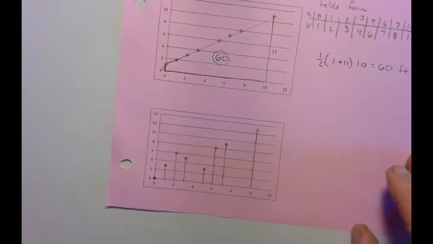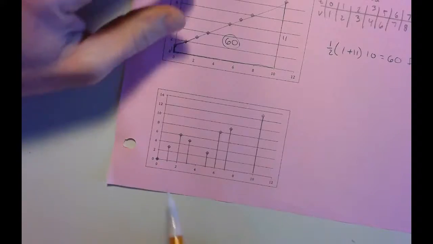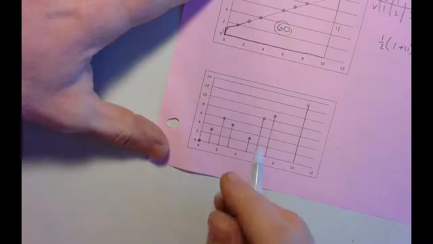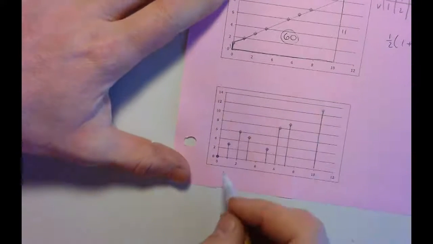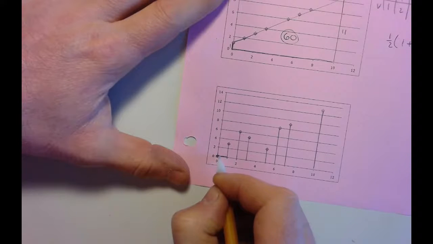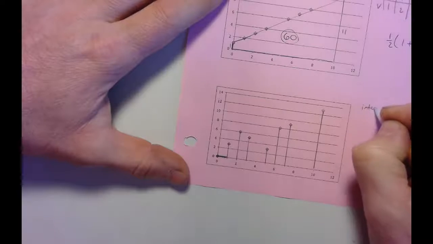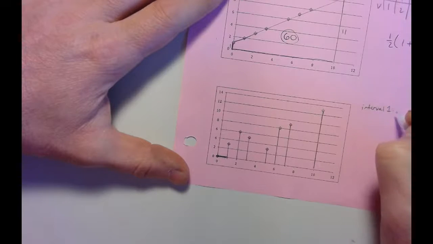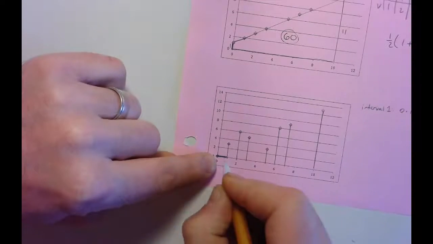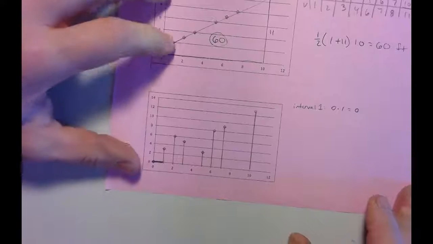Okay, so these are all the intervals for myself, and these are the only actual velocities that I know. For this first interval, I could make the assumption that the velocity was 0 throughout the entire thing. So here's my rectangle. For interval 1, I could assume that it has a height of 0 and a base of 1. So basically, it traveled 0 units in that first interval.